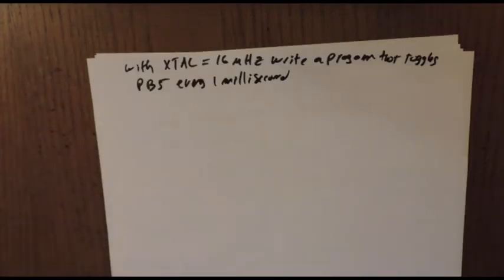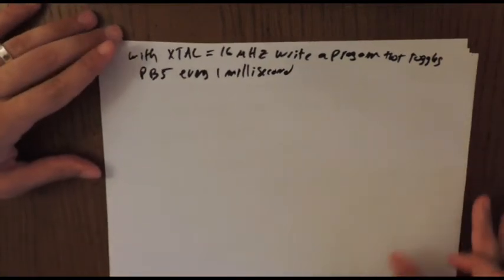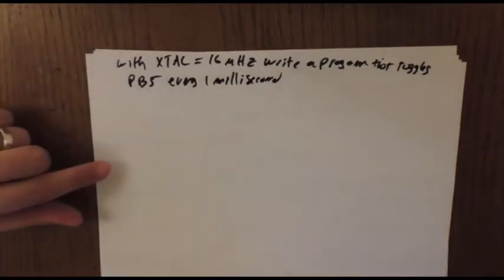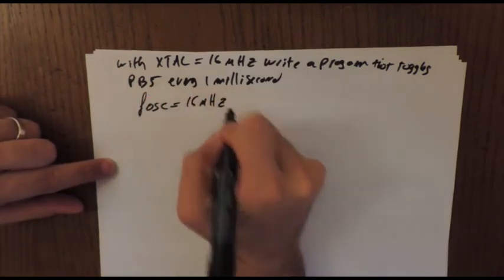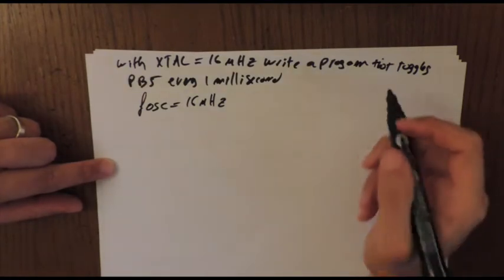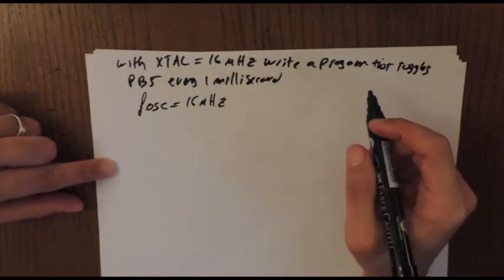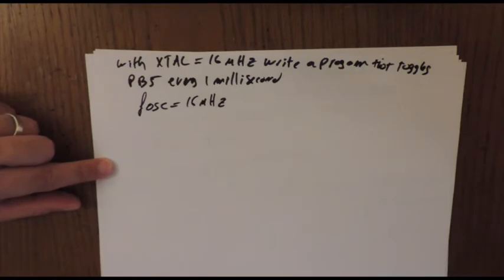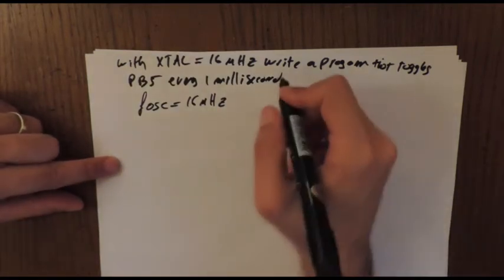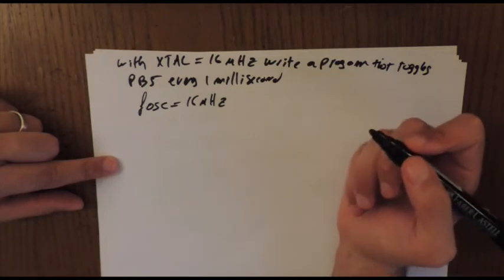So let's now turn to an example where we have a 16 megahertz crystal or F oscillator. F oscillator is equal to 16 megahertz, and we want to write a program that toggles PB5, which is port B pin 5, every 1 millisecond. So we first want to know what's the initial value.